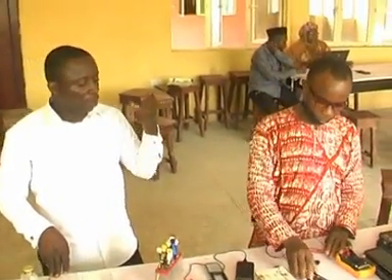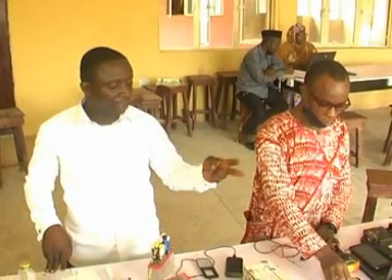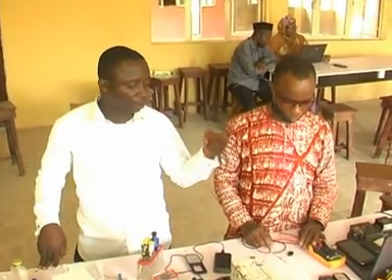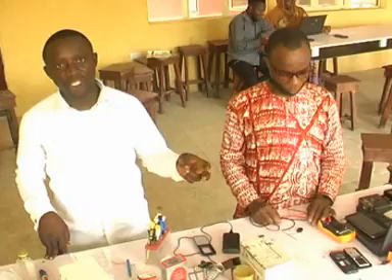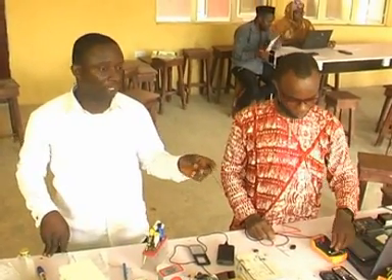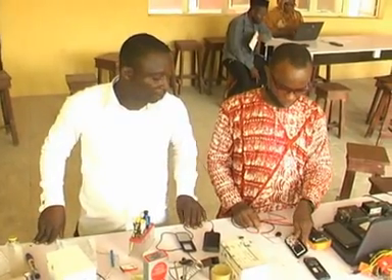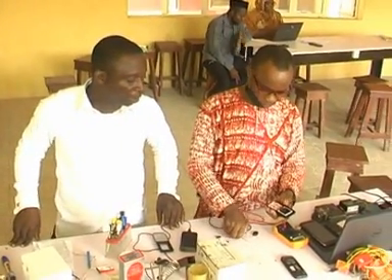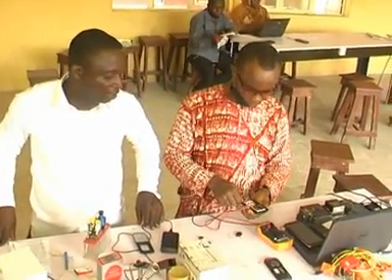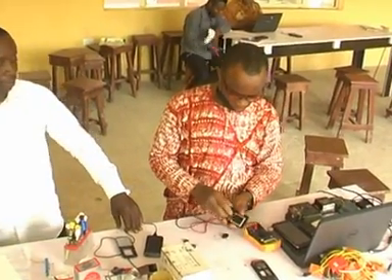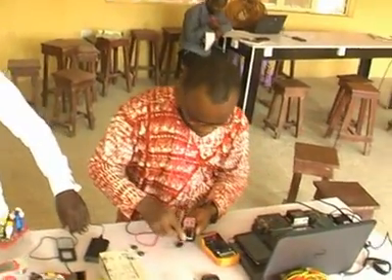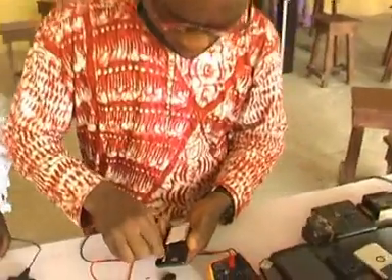Now, when you change the mouthpiece, the phone did not work. You read the interface, the phone did not work. The next thing to do is to check the mouthpiece IC. How do we check the mouthpiece IC?